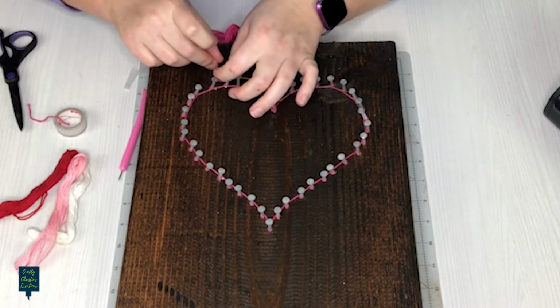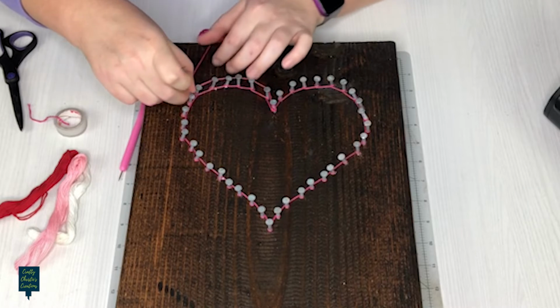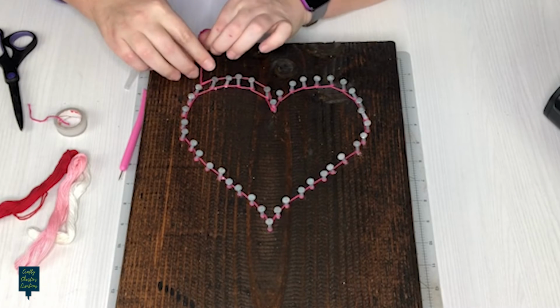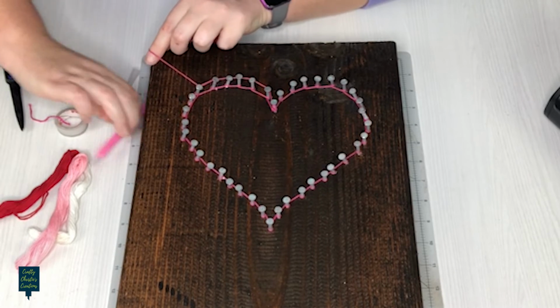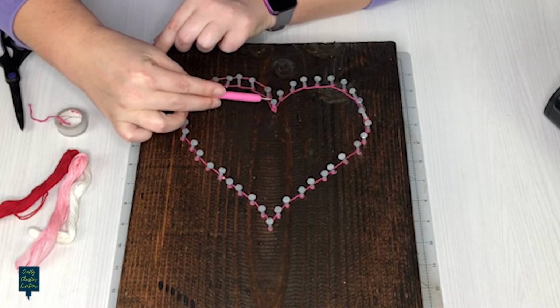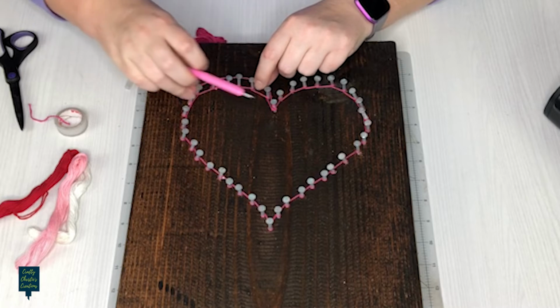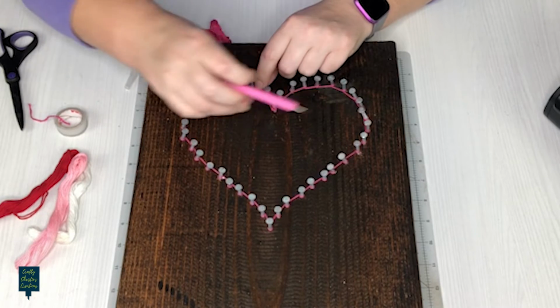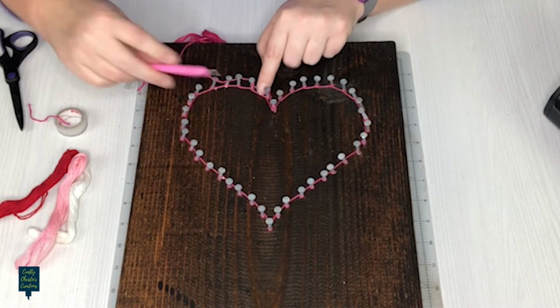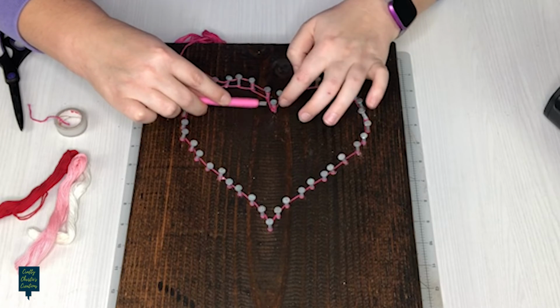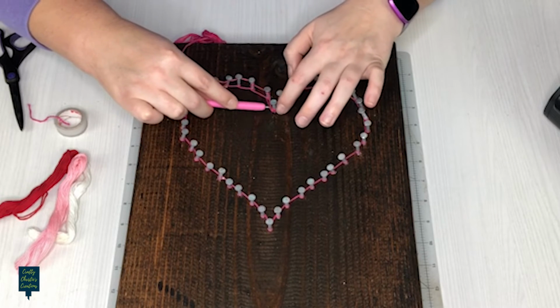So I'm going around the outside, the back side of the nail, coming around. So now my loop is on the outside. And that's probably what I should have done from the beginning. And you can see now this is too tight, I can't move it. So the nice part is it's really easy to undo. Give yourself a little bit of slack to push everything back down to the bottom.